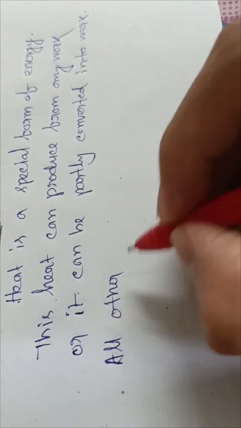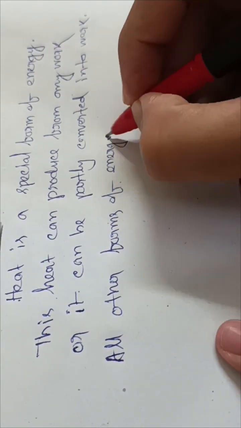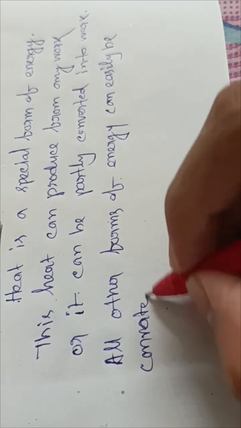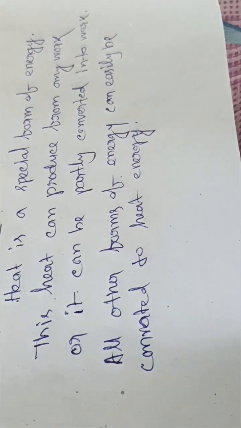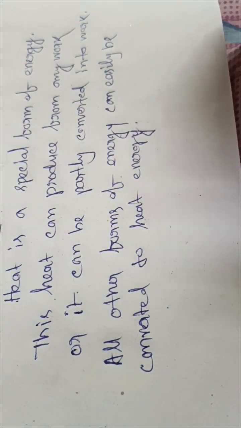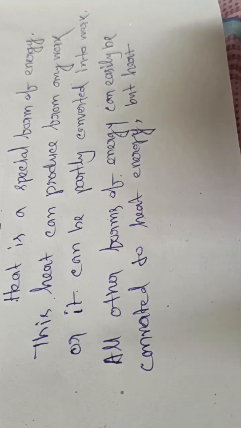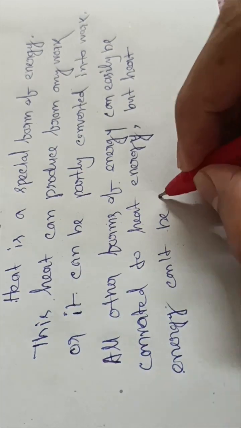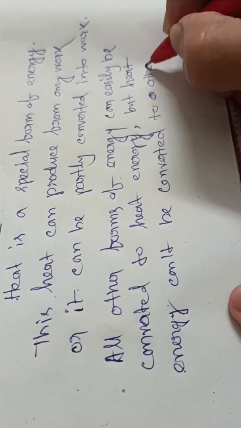All other forms of energy can easily be converted to heat energy, but heat energy cannot be converted to other forms of energy.